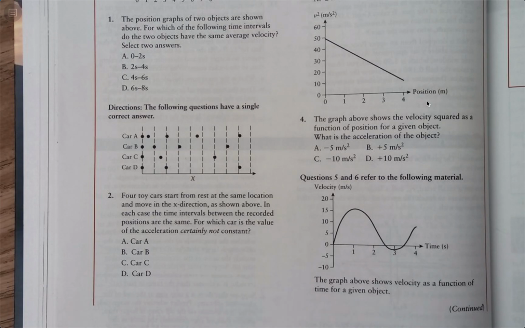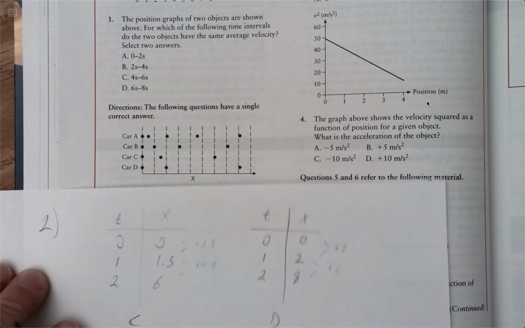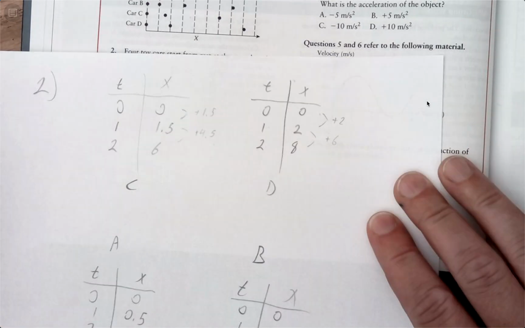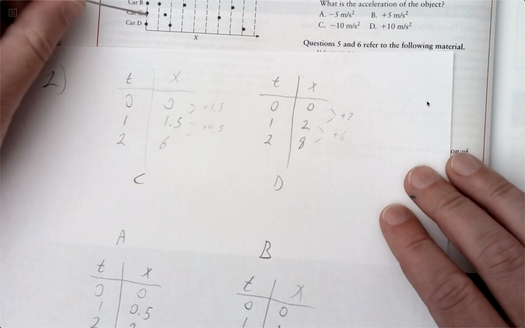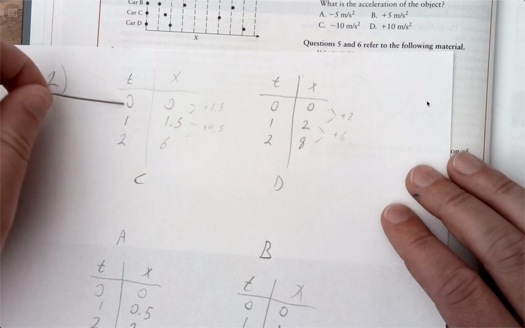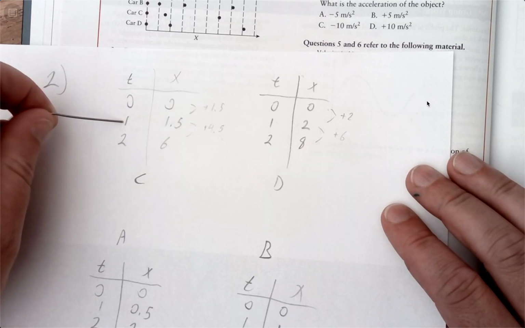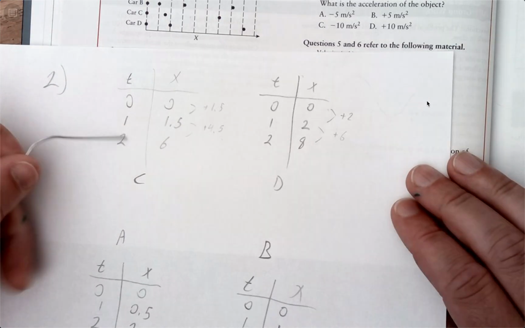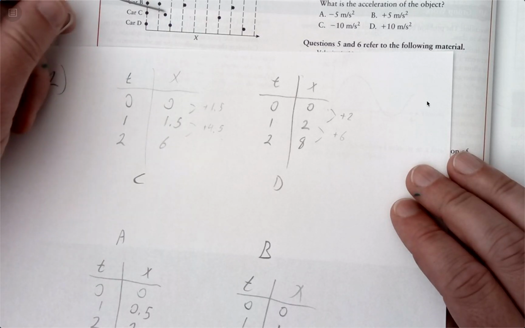In thinking about this, I was trying to think, how can I show this? What I started to do was create some data tables. For car C, I did C first. I don't know why, I started at C. At time equal to 0, it's at position 0. Time equal to 1 is at 1.5. Time equal to 2 is at 6.